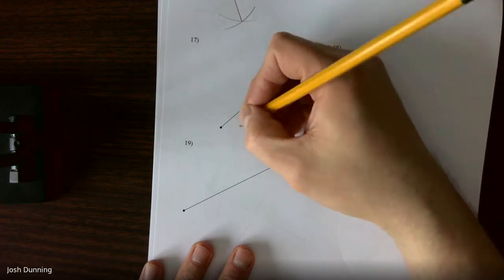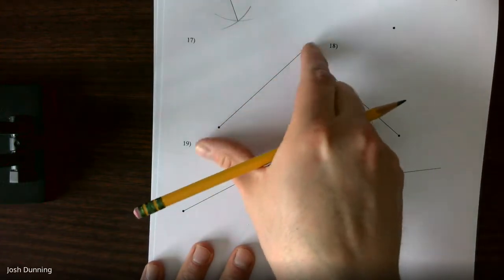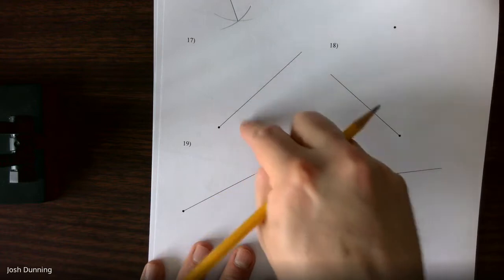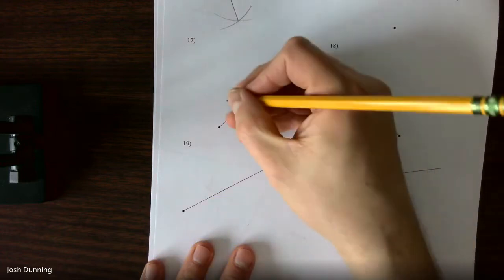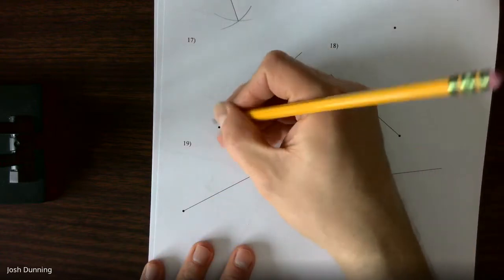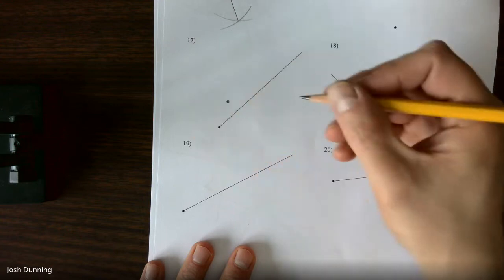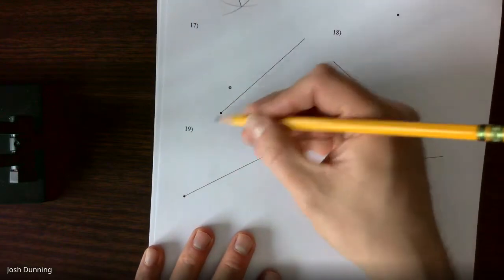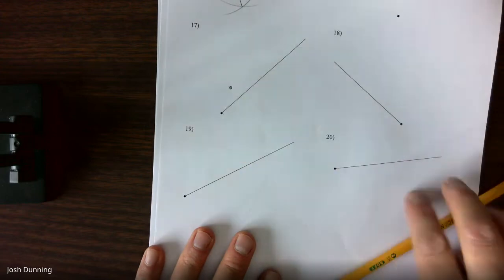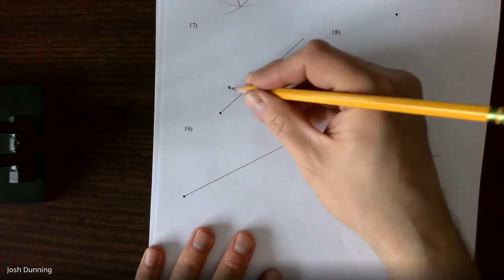So somewhere in the line here, above or below it on either side, put a point. Don't do it right here on the end. Can't do it out there. Just somewhere in the range, kind of in between the line here, put a dot, either above or below it.